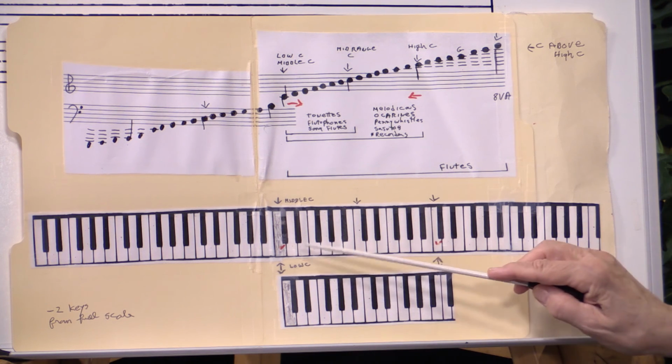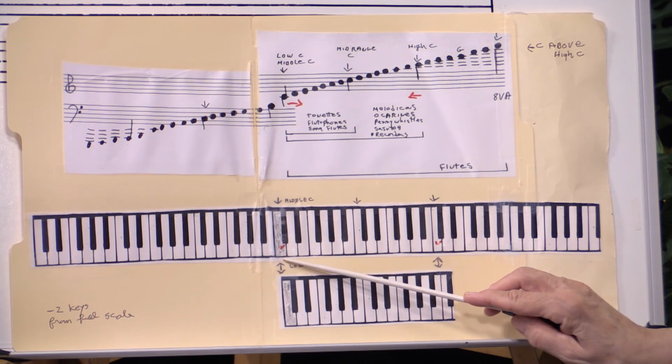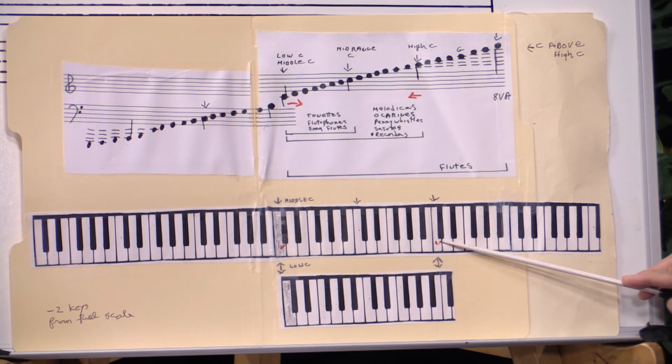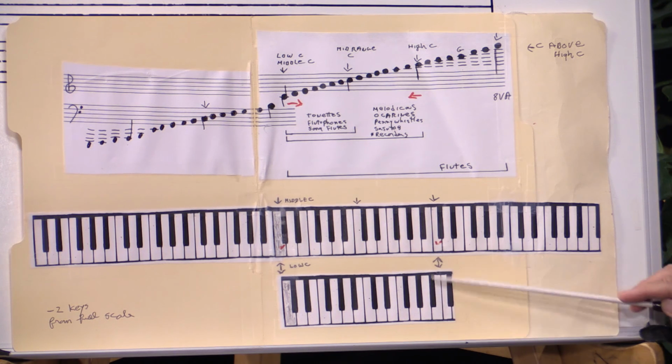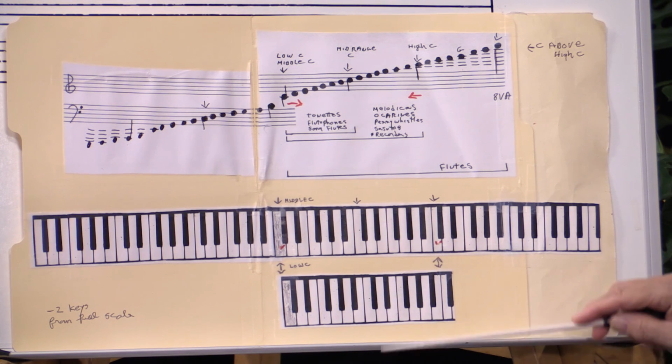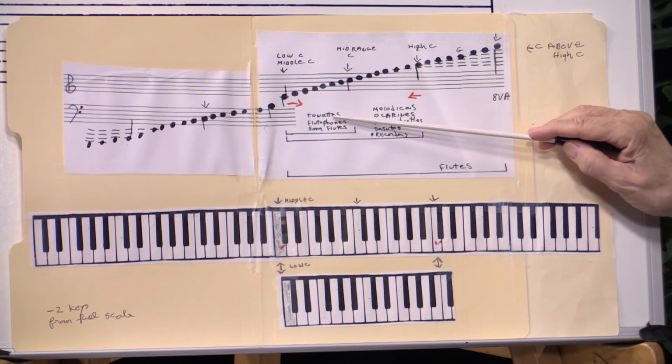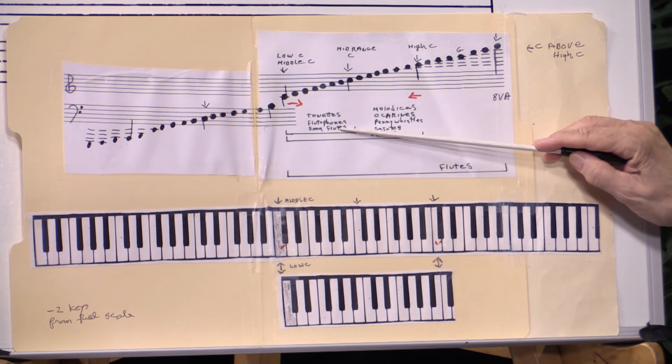So the 2 octaves go from here, from the middle C, which I have put in gray so it's easily seen, and up here, that's your 2-octave range. This is where the woodwinds are. If I look on top, then we have the tonettes, flutophones, song flutes.